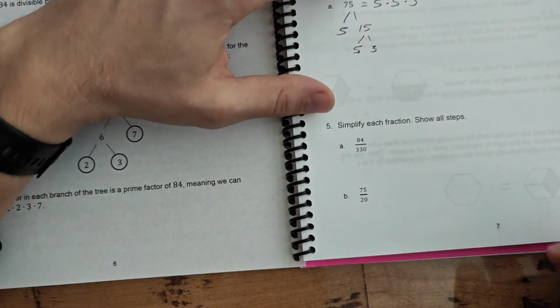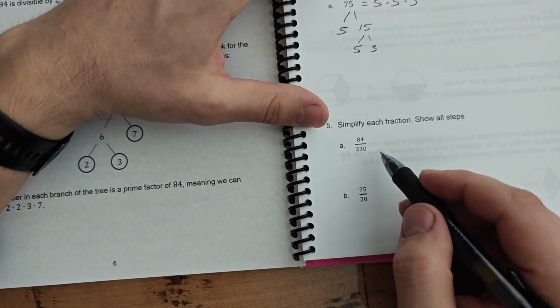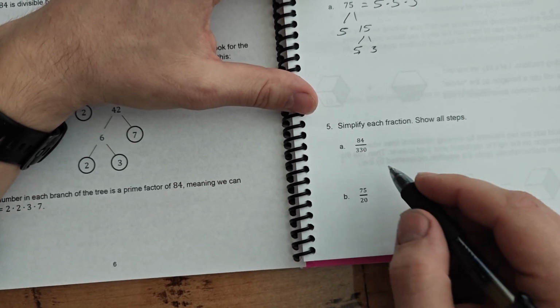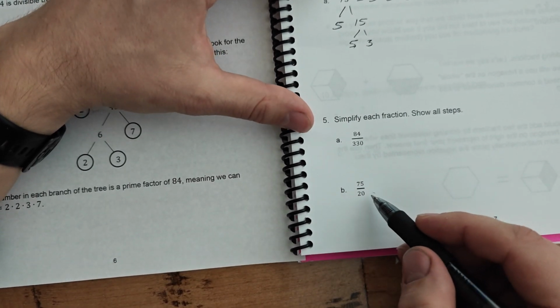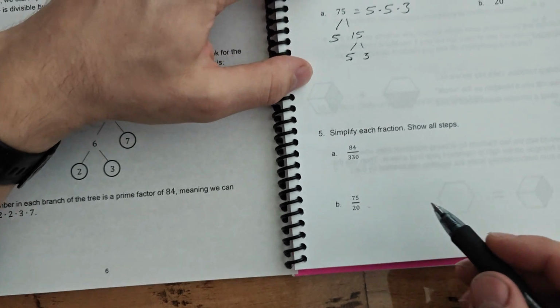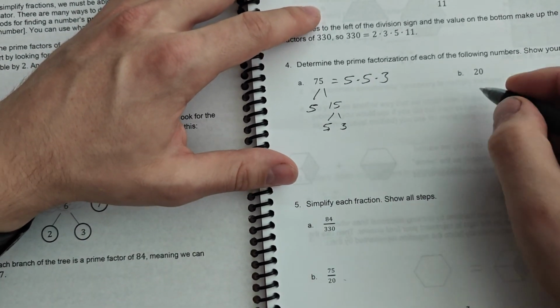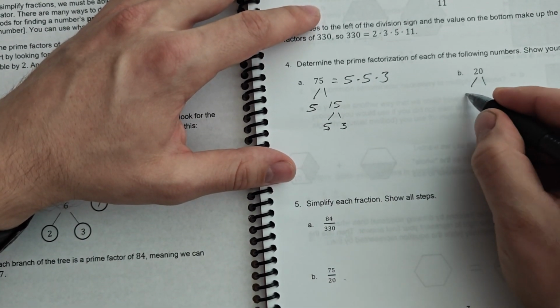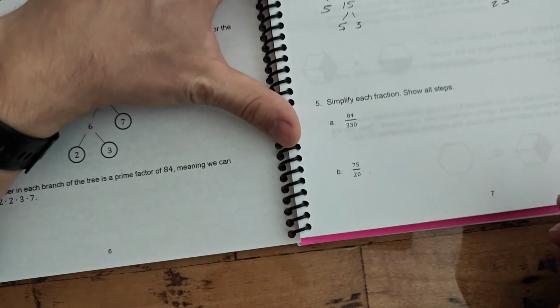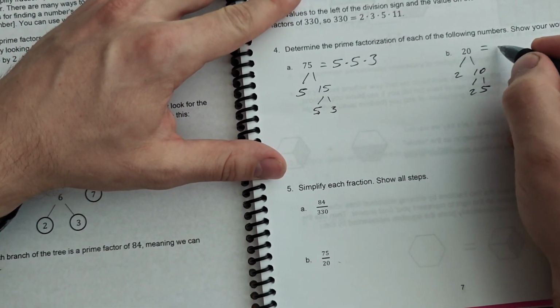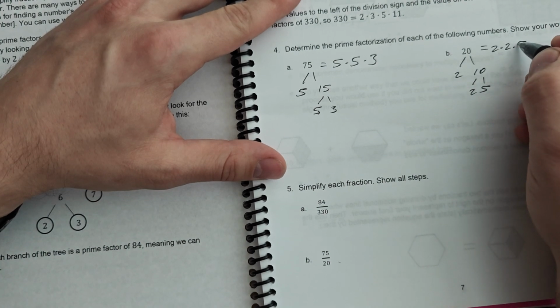Then it moves on from there to simplifying fractions. For simplifying fractions, the first step is to factor all the pieces of those fractions. So here, 75 over 20, you want to factor both of those. We already factored 75, let's factor 20 real quick. 20 is 2 times 10, 10 is 2 times 5. So 20 is equal to 2 times 2 times 5.